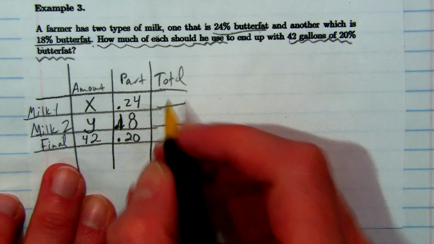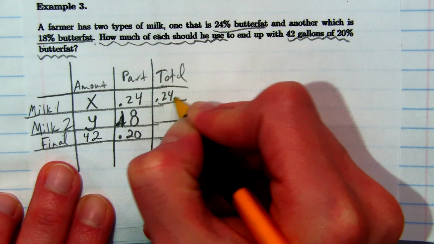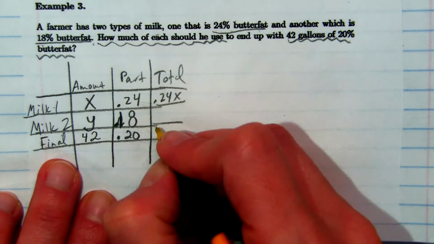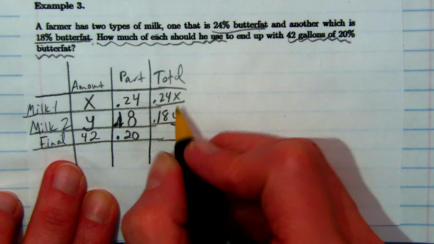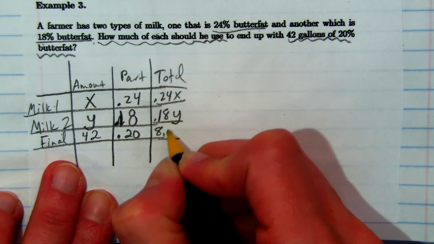So x times 0.24 is 0.24x. Y times 0.18 is 0.18y. 42 times 0.2, if you do that on your calculator, is 8.4.